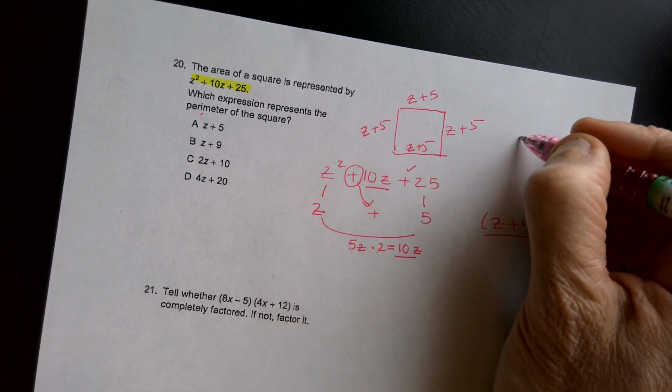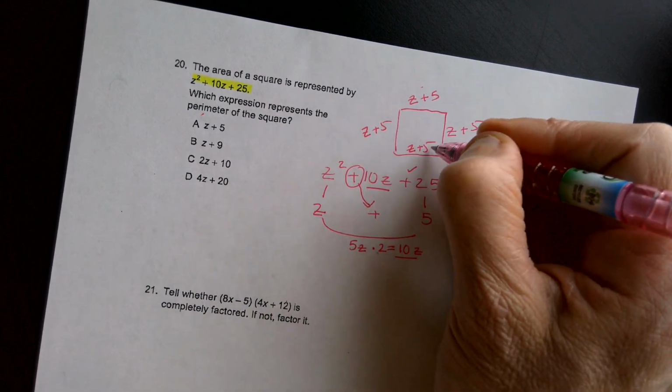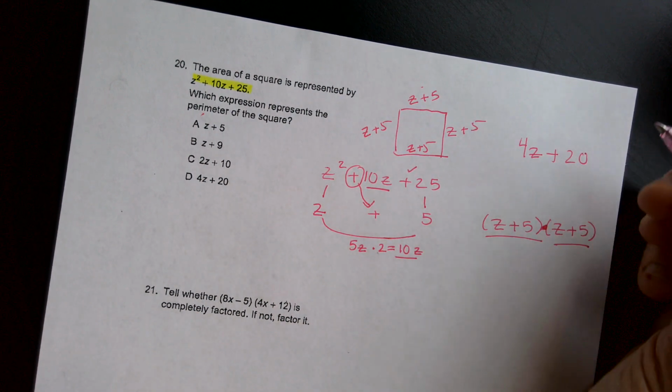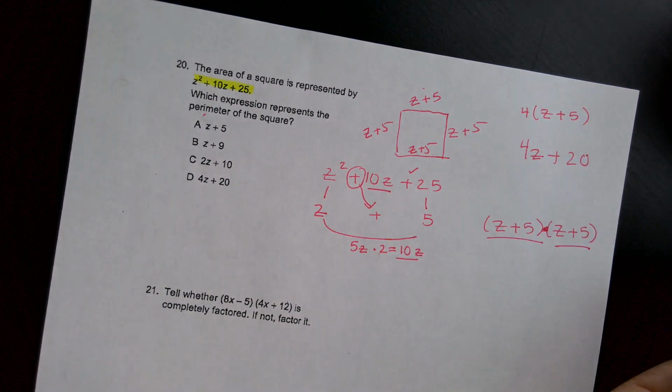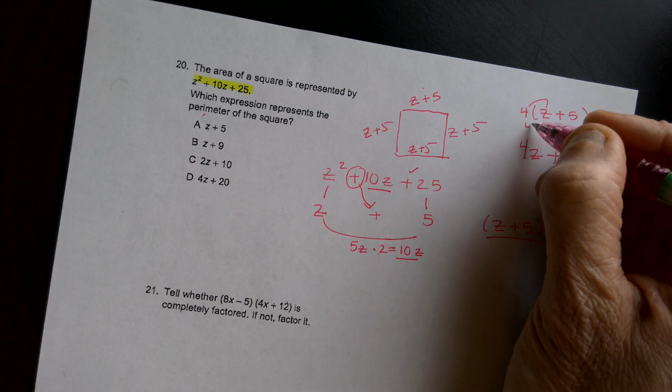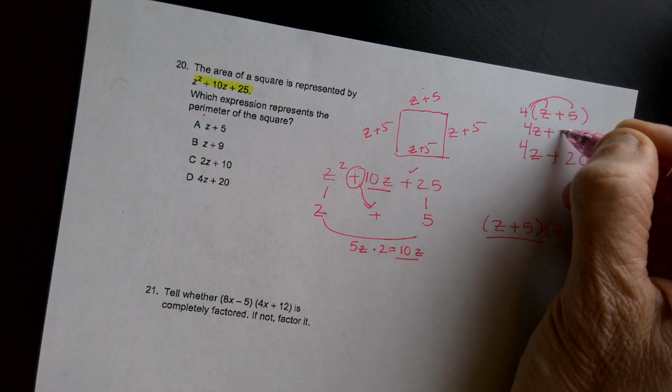1, 2, 3, 4, z plus 5, 10, 15, 20. Or you could have just taken one of them and multiplied it by 4, 4 times z and 4 times 5, and got 4z plus 20.